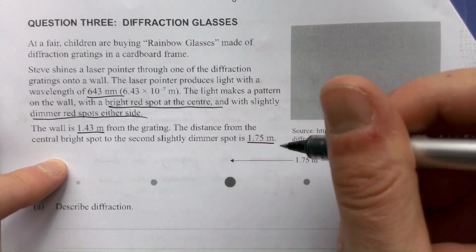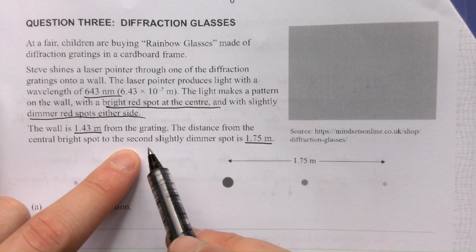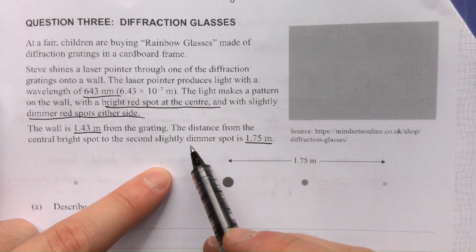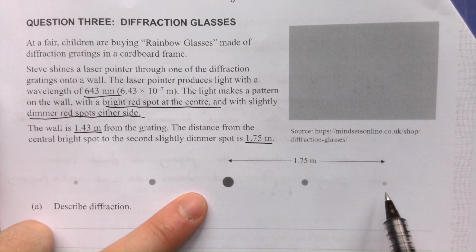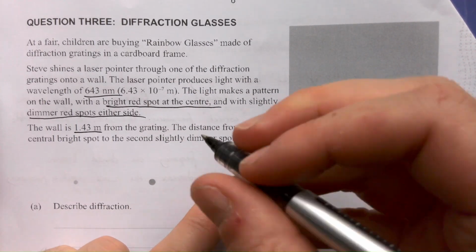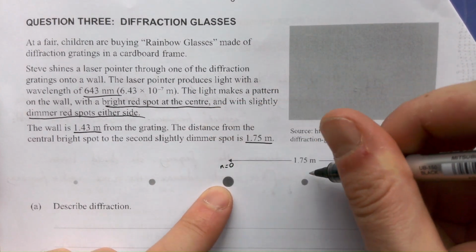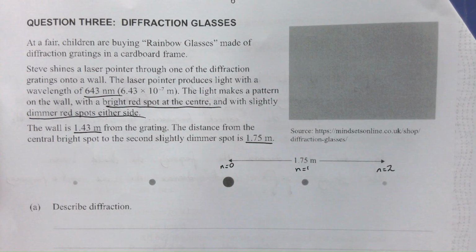Now note, that's not the second dot that's slightly dimmer, that's the slightly dimmer one, of which this is the second one. And without the diagram, that could have been a bit confusing, I reckon. But it's not meaning this is n equals 0. It doesn't mean n equals 1. It means the distance from n equals 0 to n equals 2.